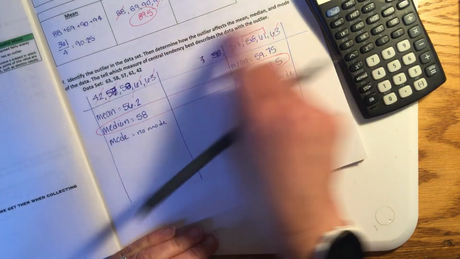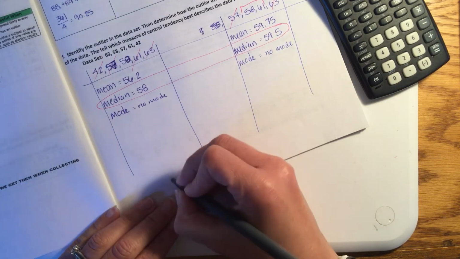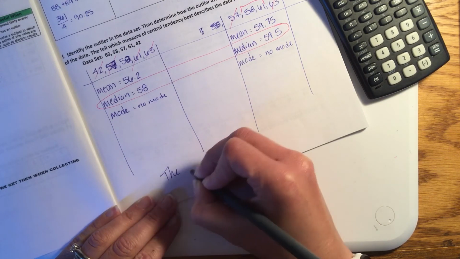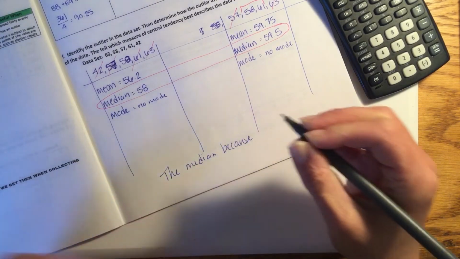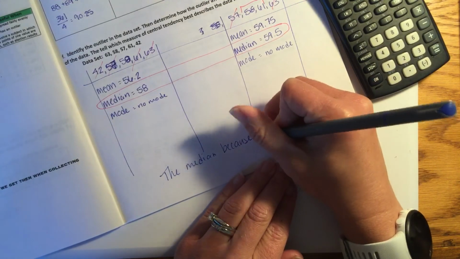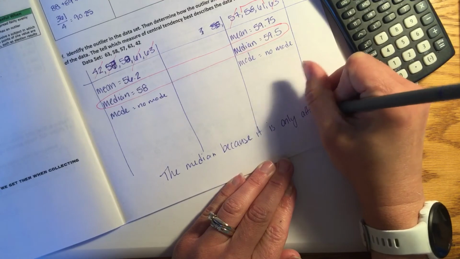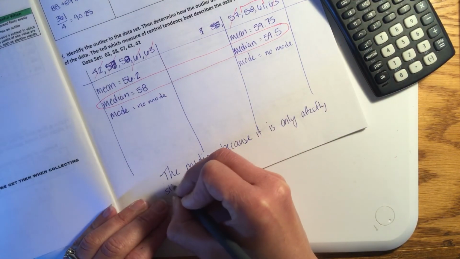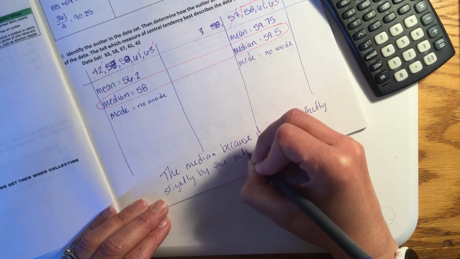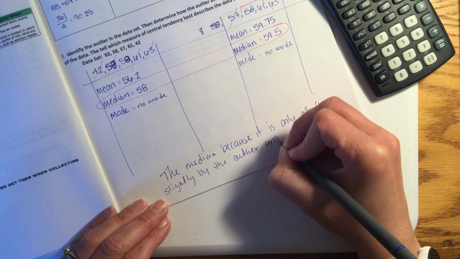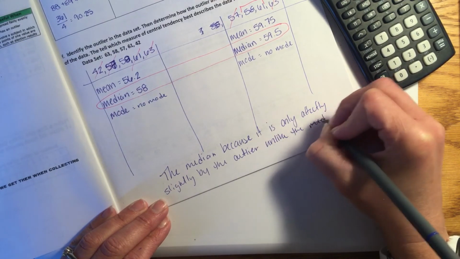So it says, which measure of central tendency describes the data best with the outlier, and you would say the median, because it is only affected slightly by the outlier, unlike the median, or sorry, mean.